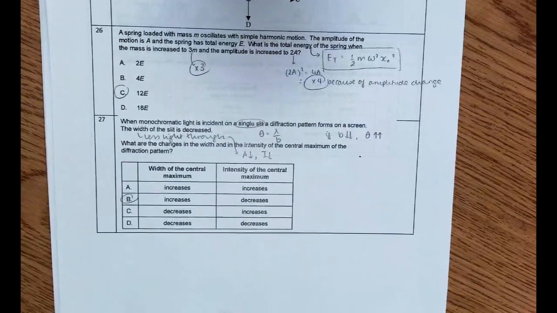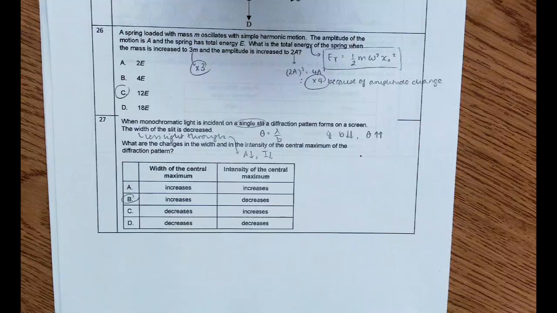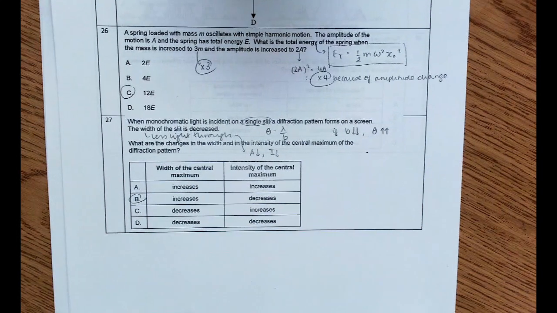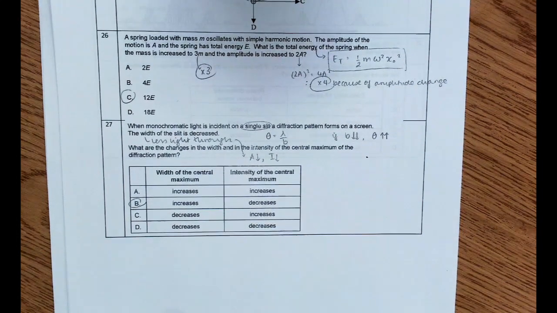In 26, we have a spring loaded with mass m, and it's oscillating with simple harmonic motion. The amplitude of the motion is A. The spring has total energy E. What is the total energy when the mass is increased to 3m and the amplitude is increased to 2A?